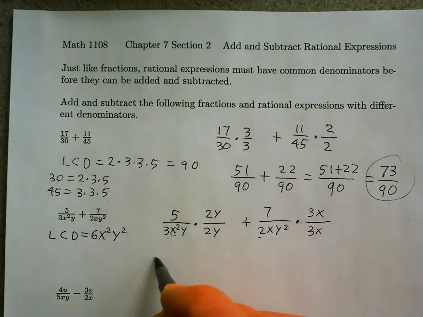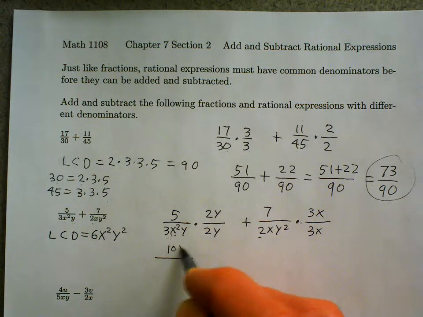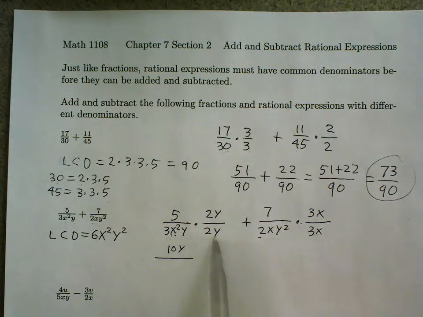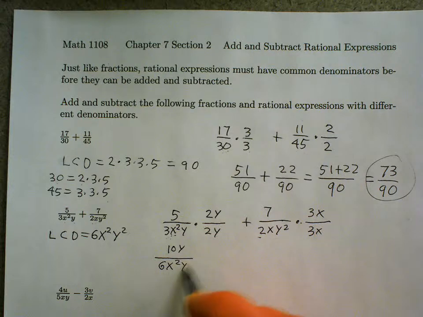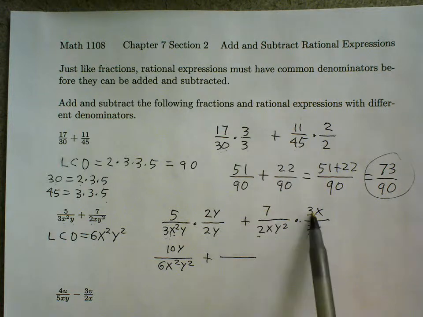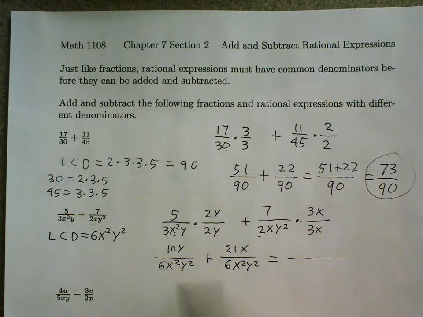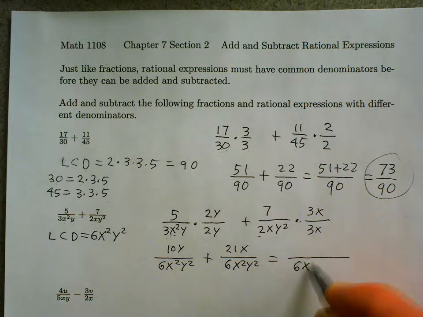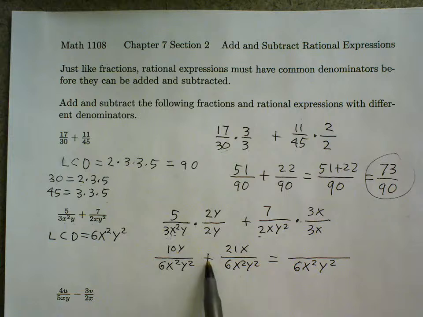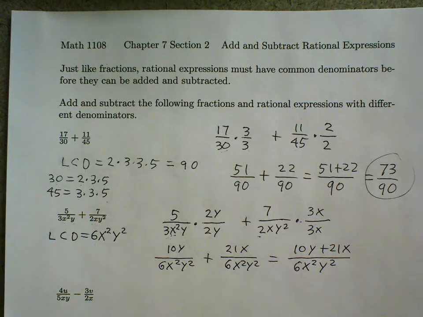Okay, then we can multiply these two fractions. In the numerator, 5 times 2y is 10y. In the denominator, 3x squared y times 2y is 6x squared y squared. And we're adding that to the other rational expression. In the numerator, 7 times 3x is 21x. And in the denominator, 2xy squared times 3x is 6x squared y squared. And now that we have a common denominator, we can add the rational expressions. So in the numerator, 10y plus 21x. And that's as far as we go on that one.